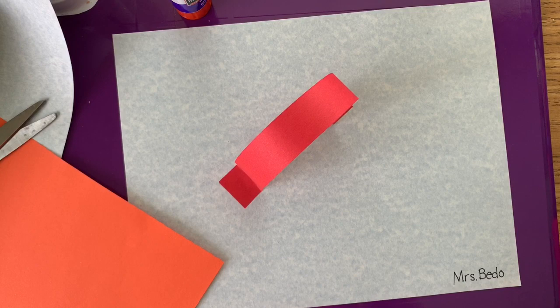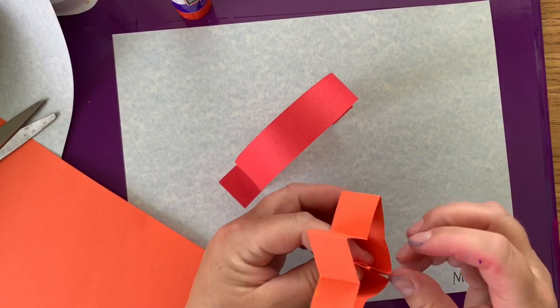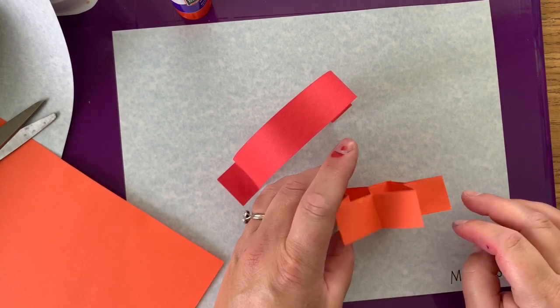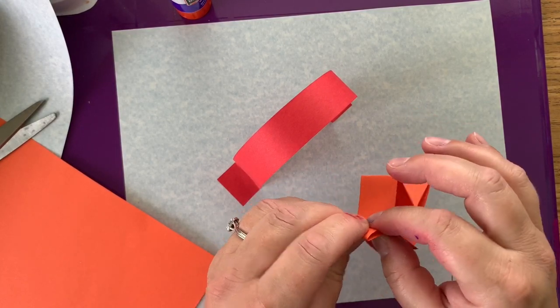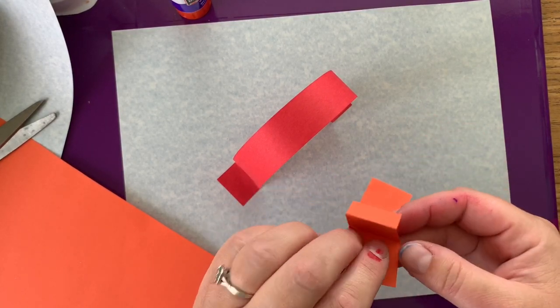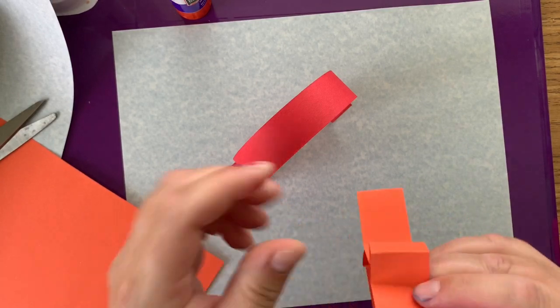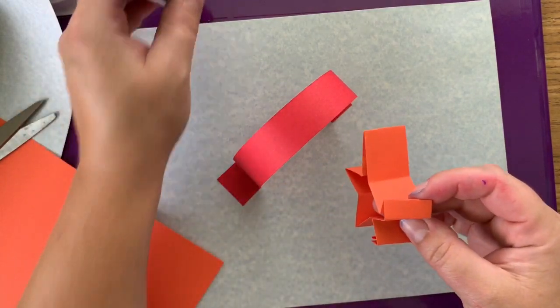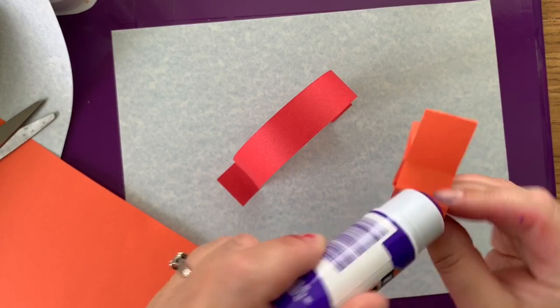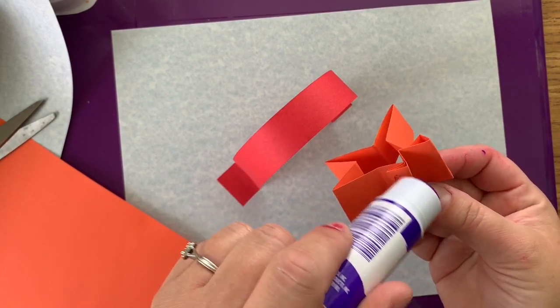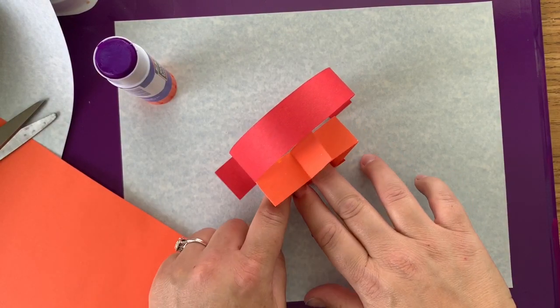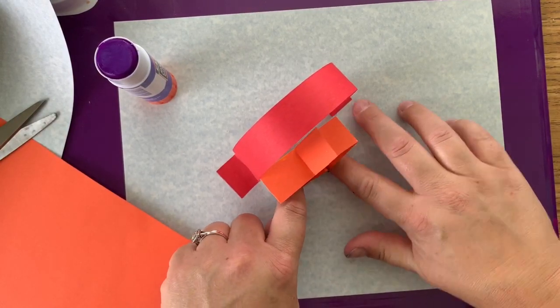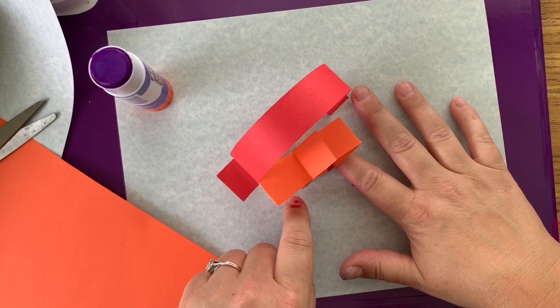Hold on. Like this. I'm just gonna take and make 2 more little tabs that are folded and add a little bit of glue to these 2 little tabs. So glue there and glue there. And I'm gonna put this sort of underneath this shape. My red one, oops.